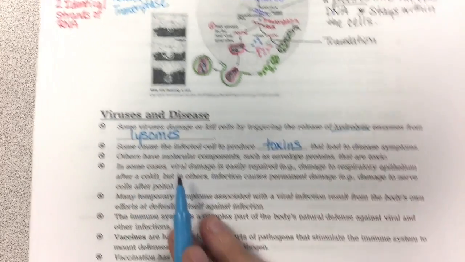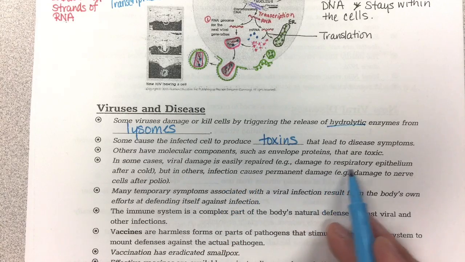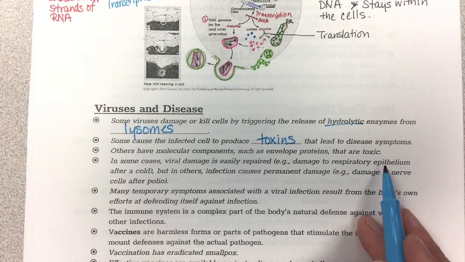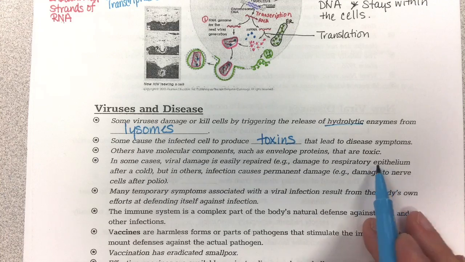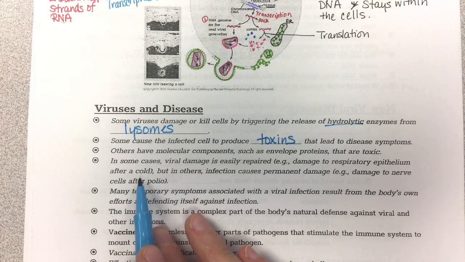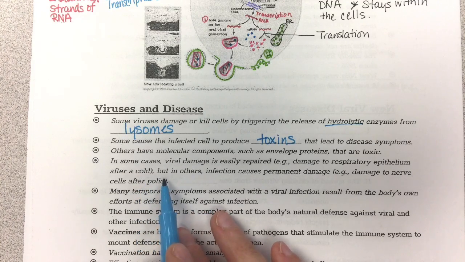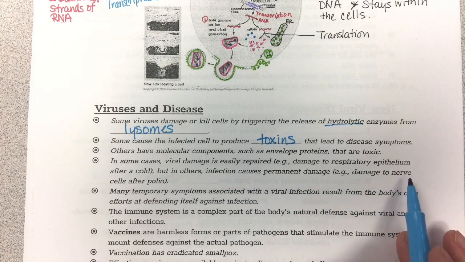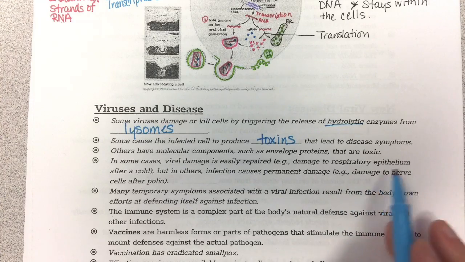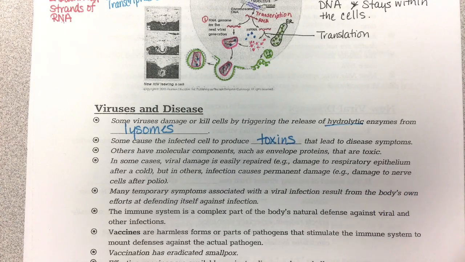In some cases, viral damage is easily repaired, like damage to our respiratory cells. The epithelium is the tissue on the outside of our respiratory system that gets infected. So we have a lot of symptoms because of damage done to those cells, but we can replace those damaged cells fairly quickly as we destroy and get rid of the viruses with our immune system working. But in others, infection causes permanent damage, like for instance, polio actually causes irreversible damage to nerve cells, and so therefore you have long-lasting effects as a result of that.